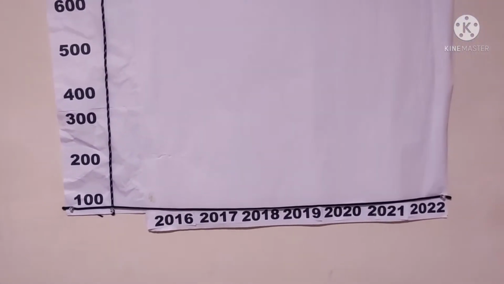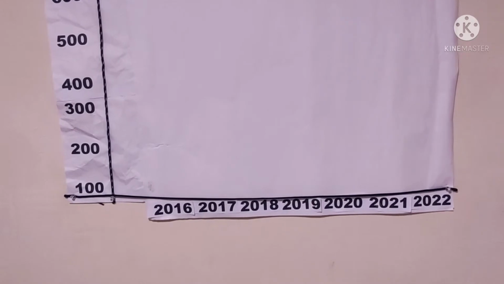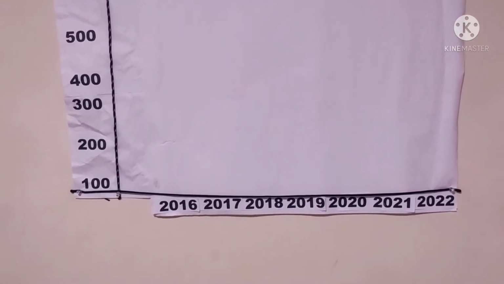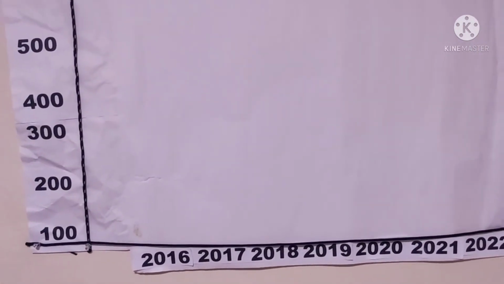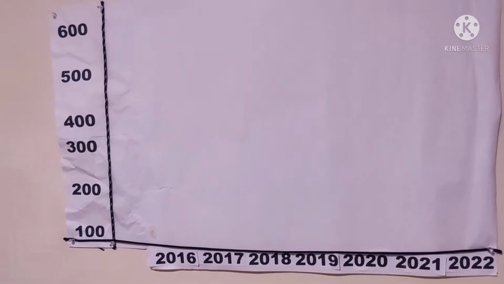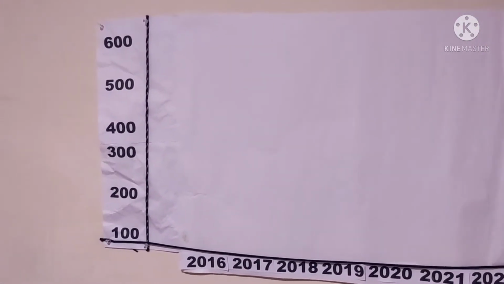So the goal and task of the students for this lesson is to determine what are the projected sales between 2016 to 2022. In the table that was provided to the students, it is already mentioned that between 2016 to 2019, there's already a projected number of hires for this one.